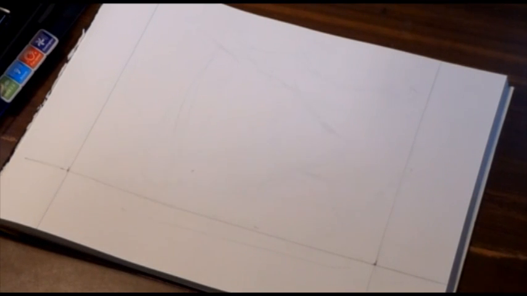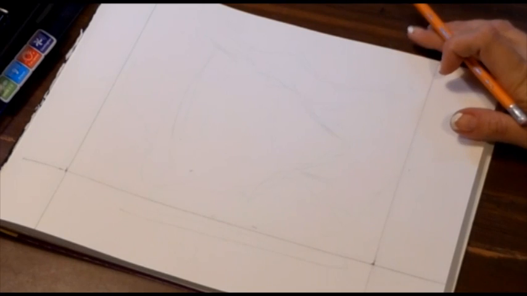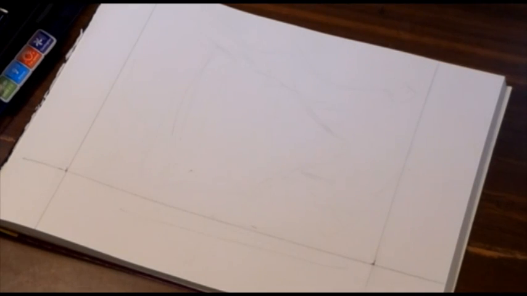I'm not going to talk while I'm drawing. Volume 1, that's what I was going to call it. Animal Totem Cards, Volume 1. Okay, so that would leave it open if I wanted to add more later. Okay, so let's get started drawing the fox.